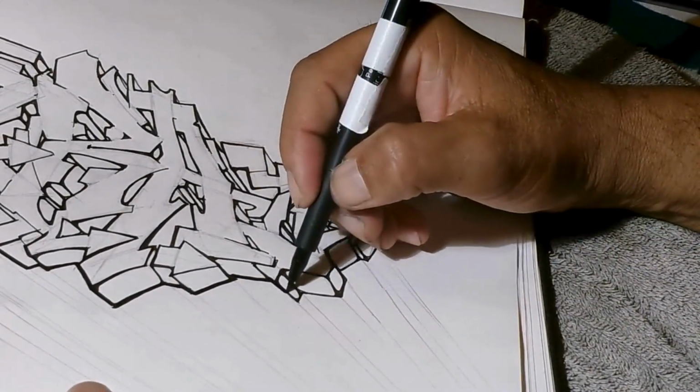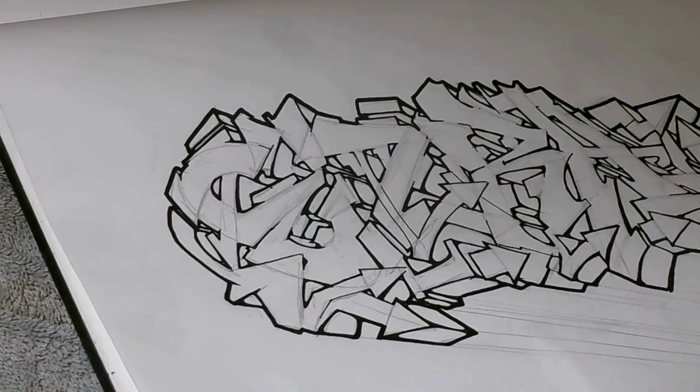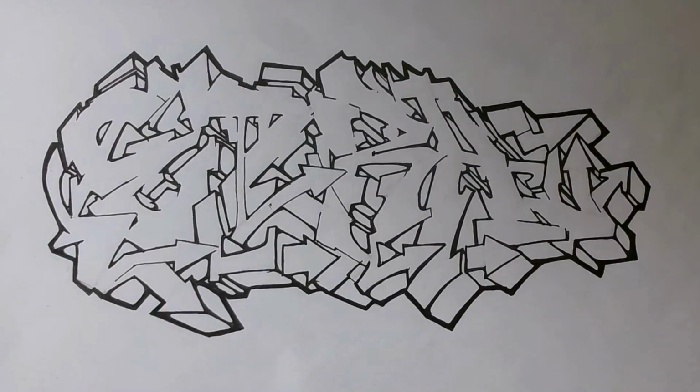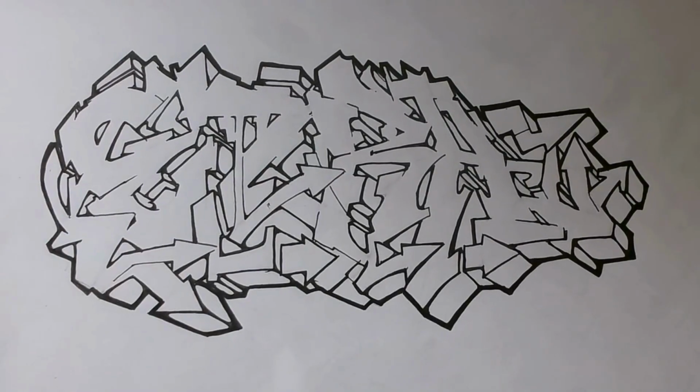After finishing the inking, I erase all remaining pencil lines to clean everything up and prepare for the coloring. If you want to learn more about inking, I recommend studying comic book inking and pen and ink techniques on YouTube.